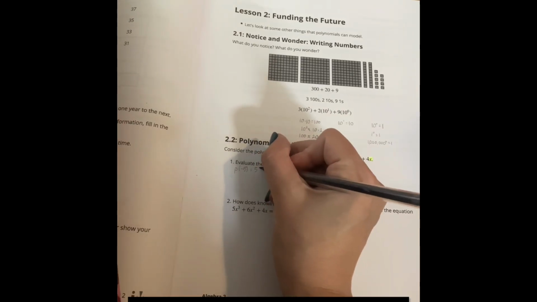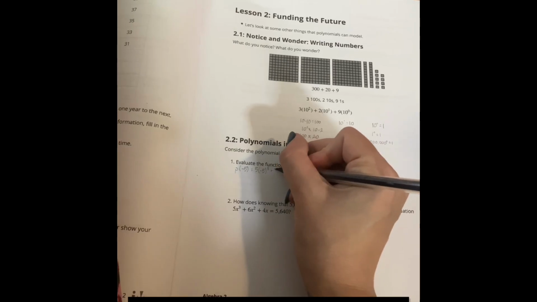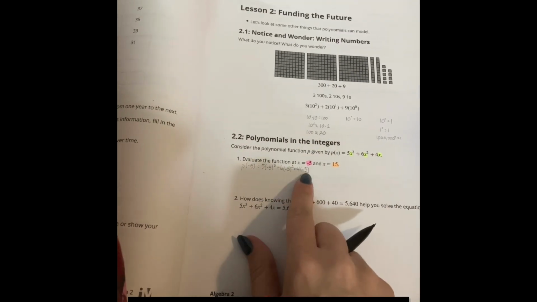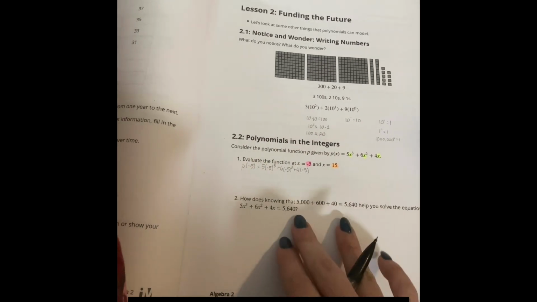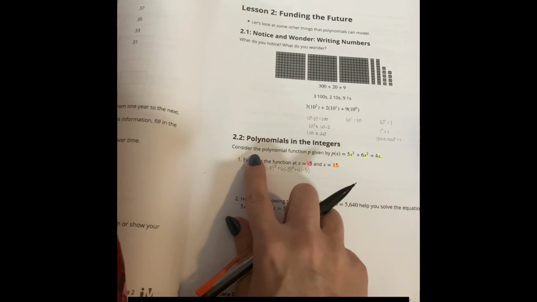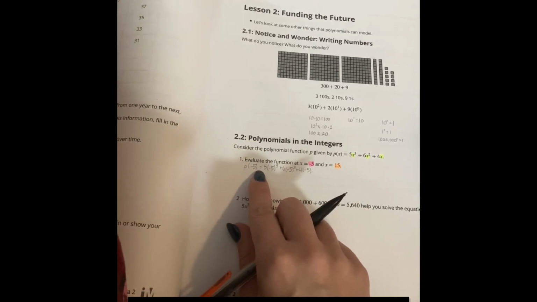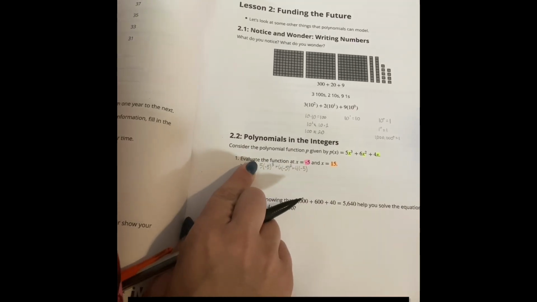So p of -5 equals 5 times -5 cubed plus 6 times -5 squared plus 4 times -5. You can put this part into the calculator. If you have a nicer calculator or one that you know for sure is going to follow order of operations, do not include this p of -5 and the equals, because it will not help you ultimately. When you are plugging it in, just do that last part.